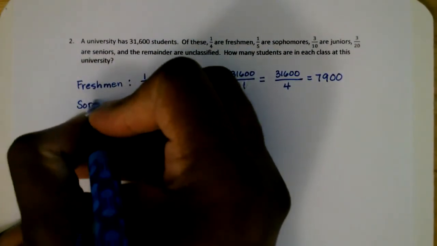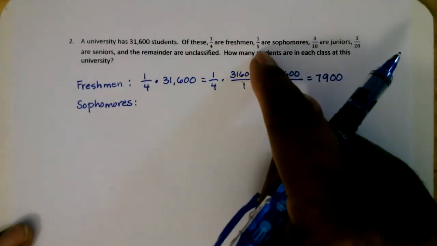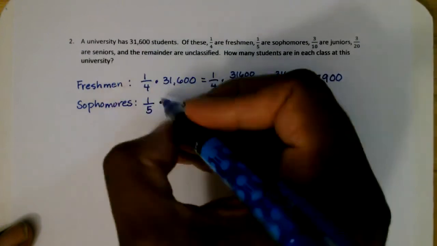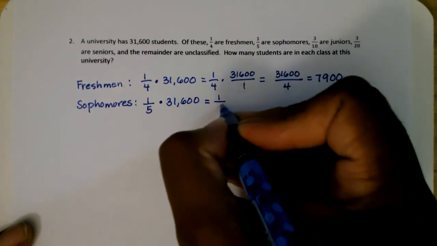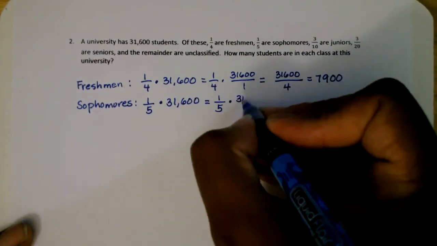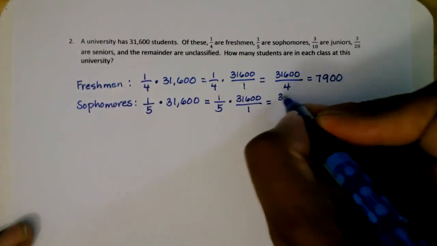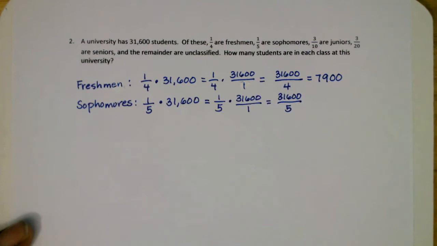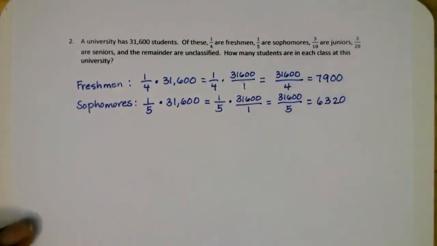Now for the number of sophomores. In this case, we're told that 1/5 are sophomores. So 1/5 of the 31,600. So this will be 1/5 times 31,600 over 1, which will be 31,600 over 5 if I multiply numerator times numerator and denominator times denominator, and then divide 5 into 31,600, you'll get 6,320.